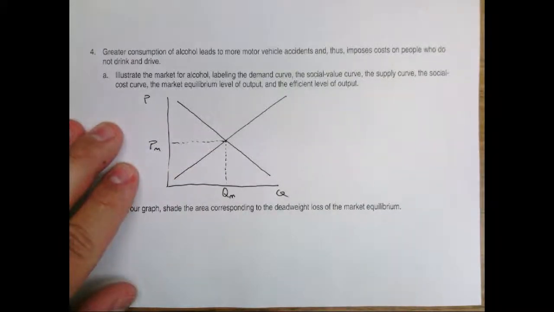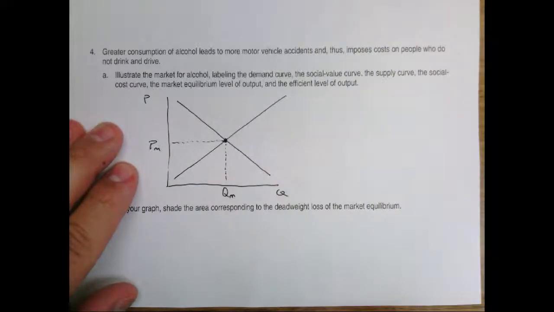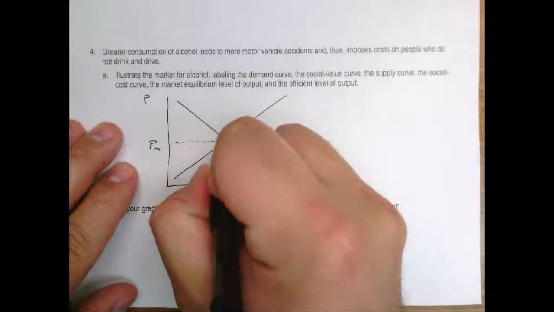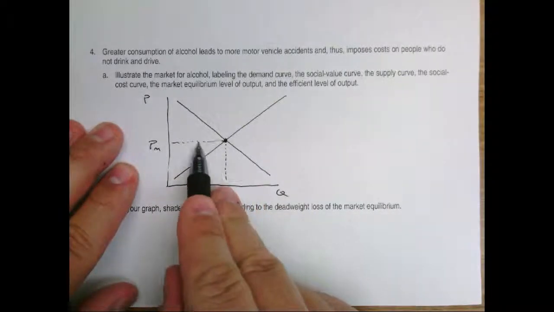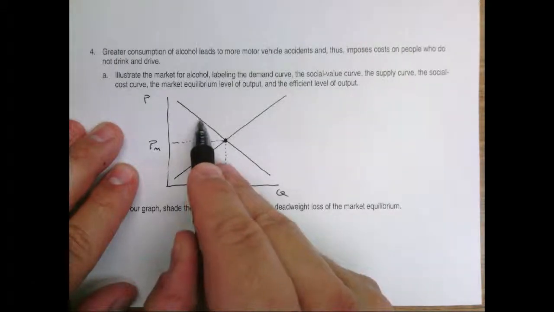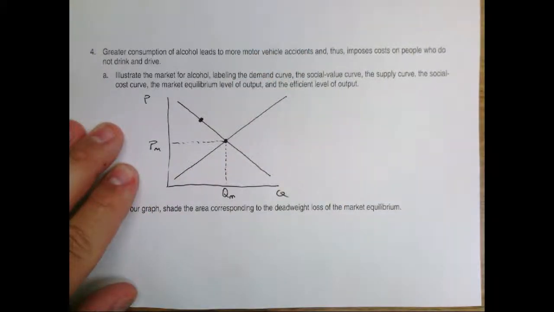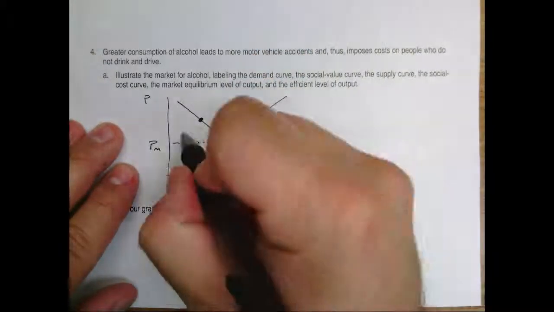Then to remember which one's the cost and which one's the benefit curve, what I would do is look at the intersection at the market point and say that it's a negative externality, which means we're producing too much, we should produce less, and we should produce less because it comes at a higher cost than we've associated with it. So really our new equilibrium point should be somewhere in here. The only way to get to that point is to shift the supply curve.